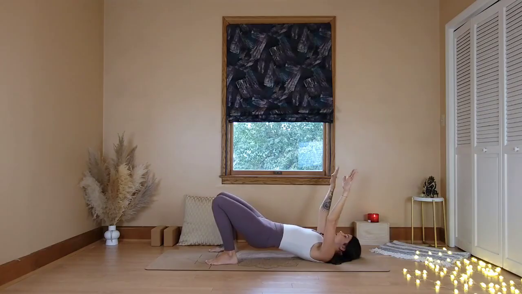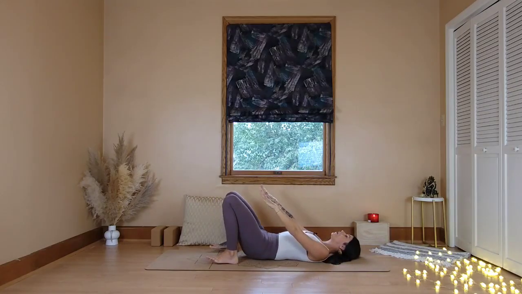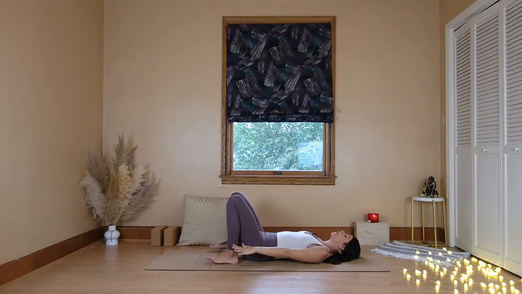Om Jyotir Atma. And keep your arms down.